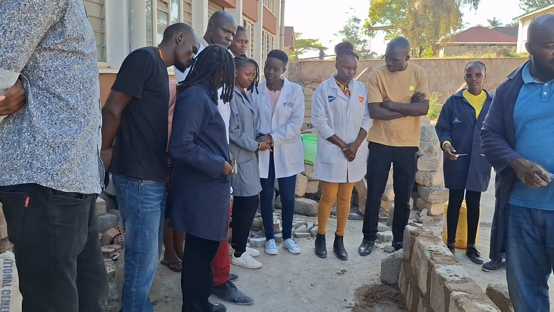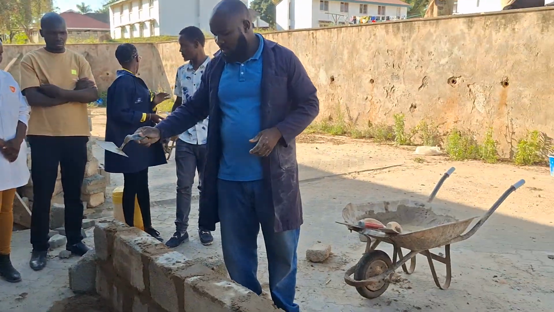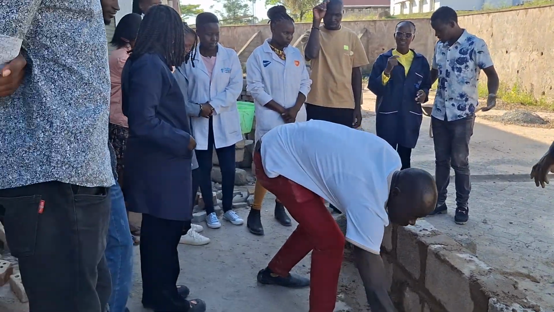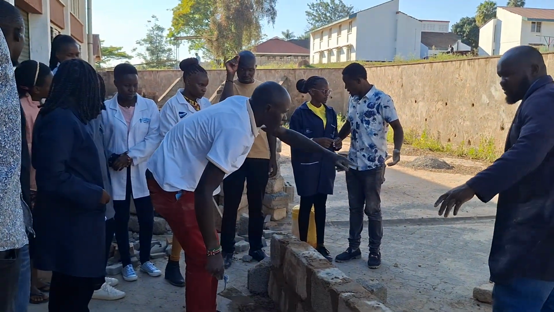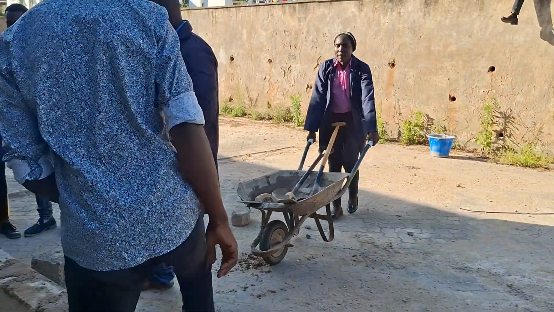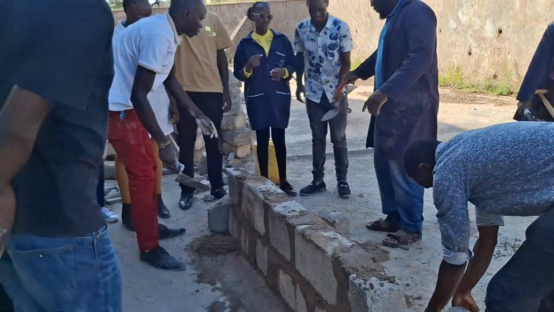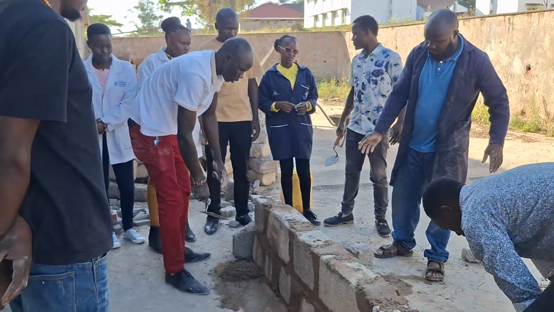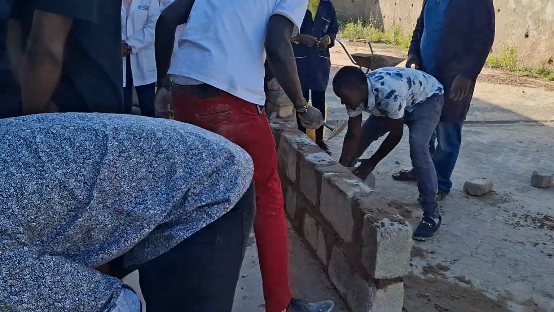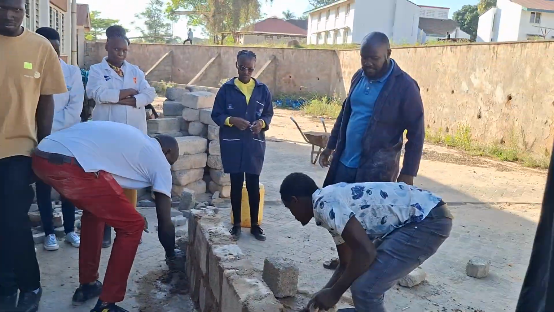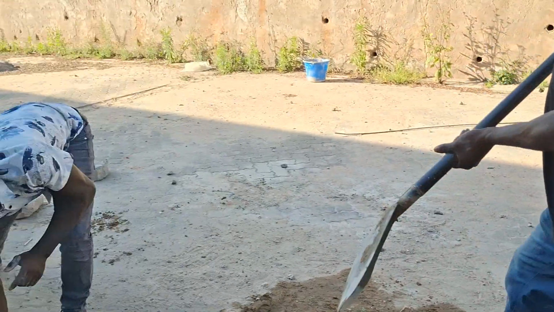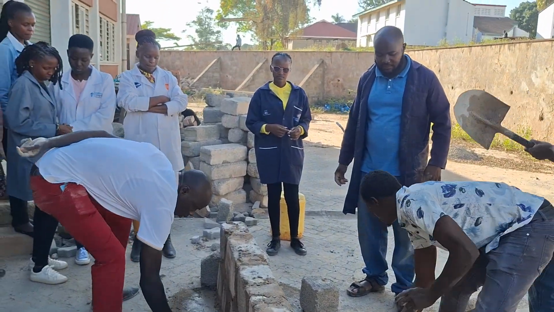Let's go. We'll wash these tools and clean the site. Clean the site. These stones, put them here. These stones, put them there. Bring the wheelbarrow. Remove the sand as well. Clean the site.